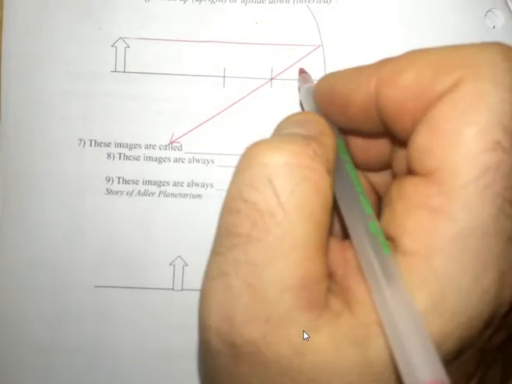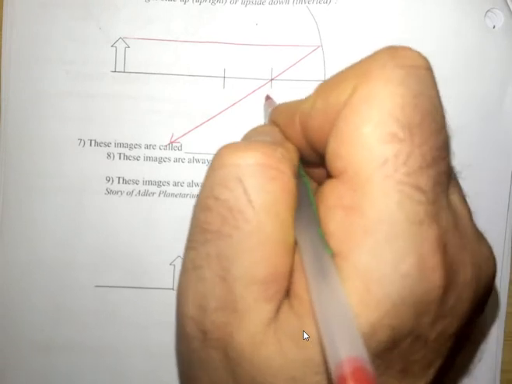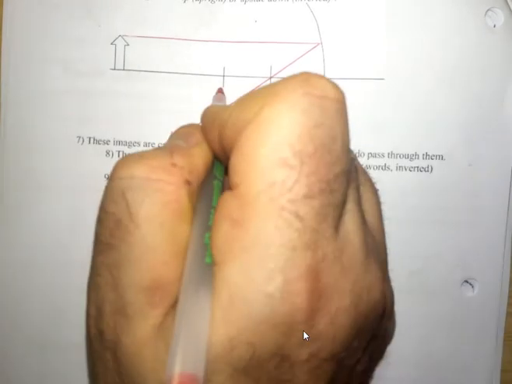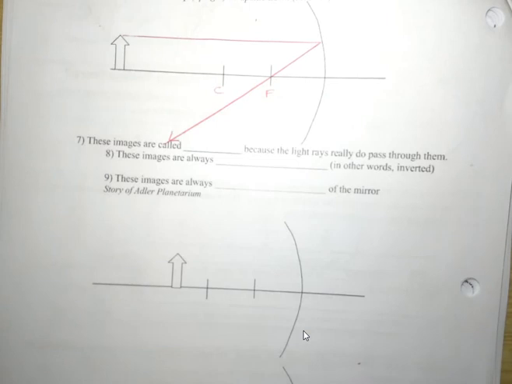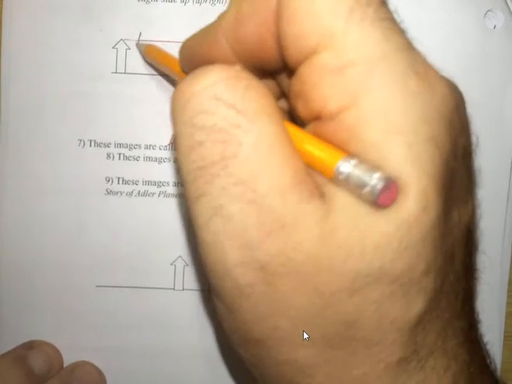The point that's closest to the mirror is always the focal point. The farther one is always the center. Once you draw this reflected ray, please scribble out the incoming ray.